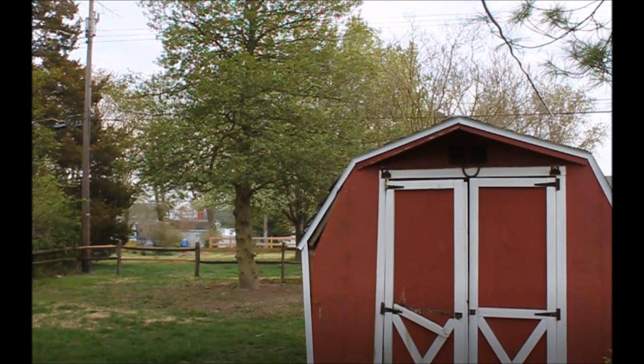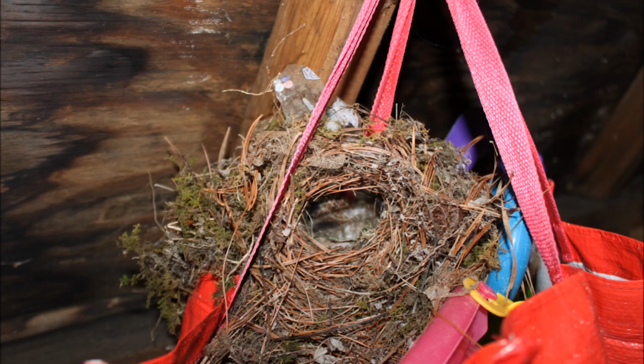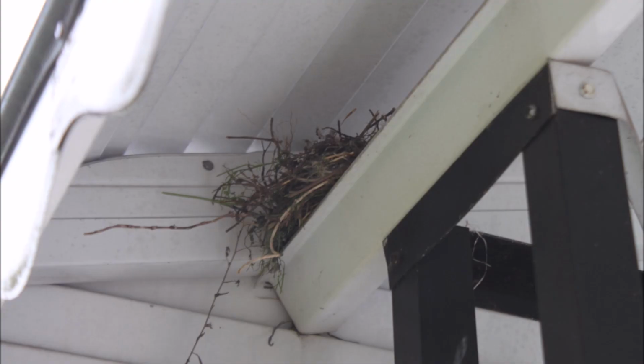I also looked for data about bird nests. Where would a bird put a nest? Would there be a nest in here? The roof of my shed had a hole. There was a nest in the shed. I also had a nest on the porch.